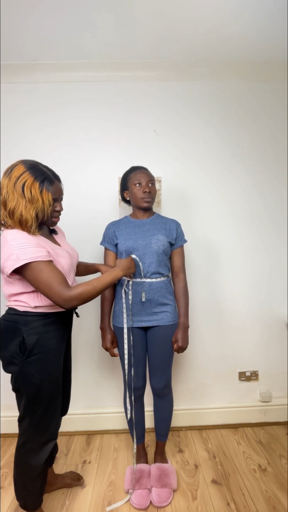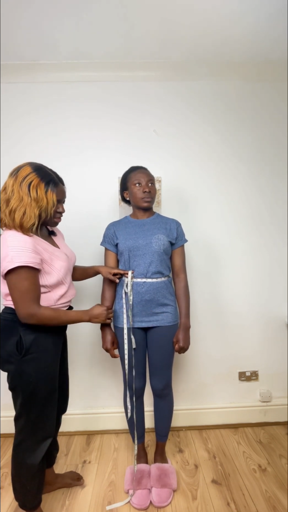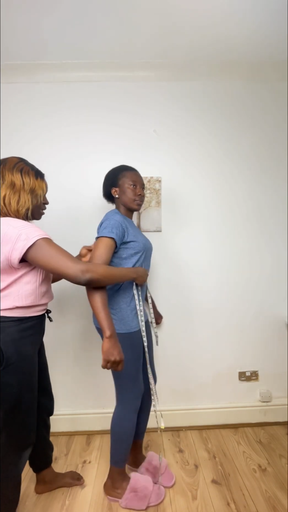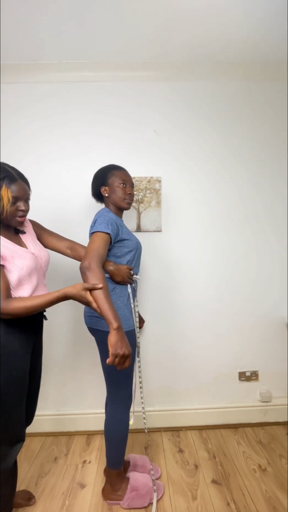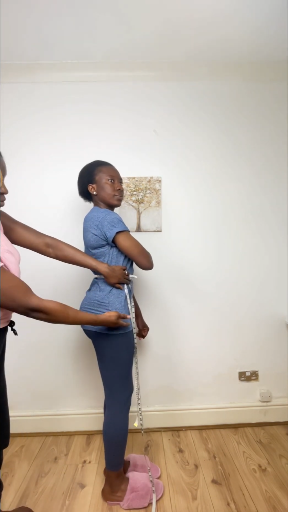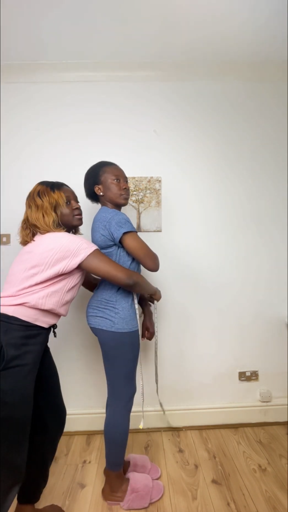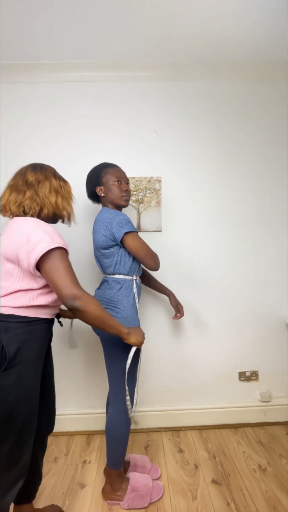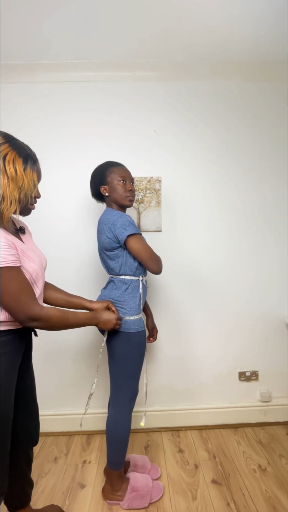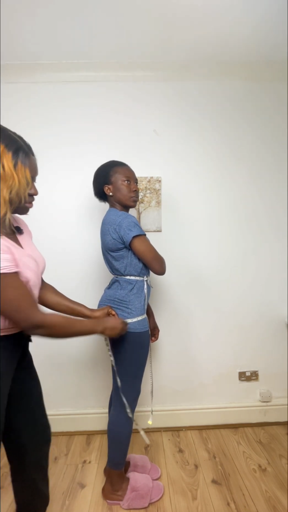So next I'm going to take my hip length. You can either take the rope and tie around the fullest part of the hip, wherever is full. So I can see that this is where it is full on her hip. So I'll take the measurement around the hip where it's full. So the measurement here is 38 inches.